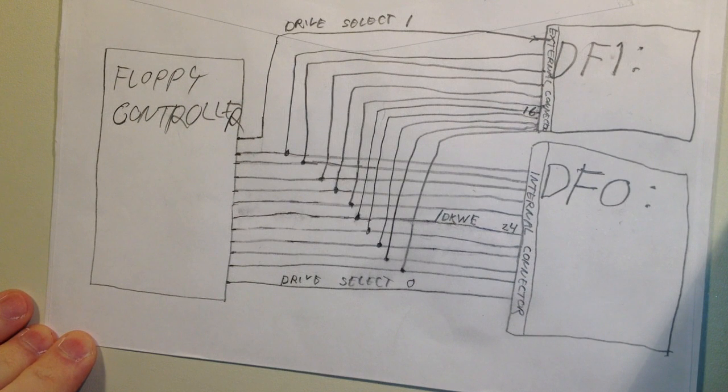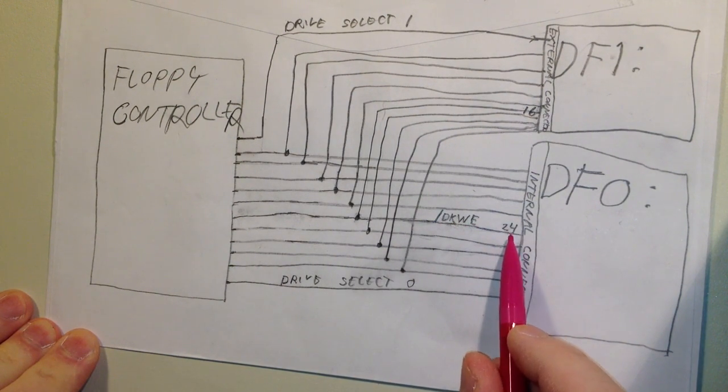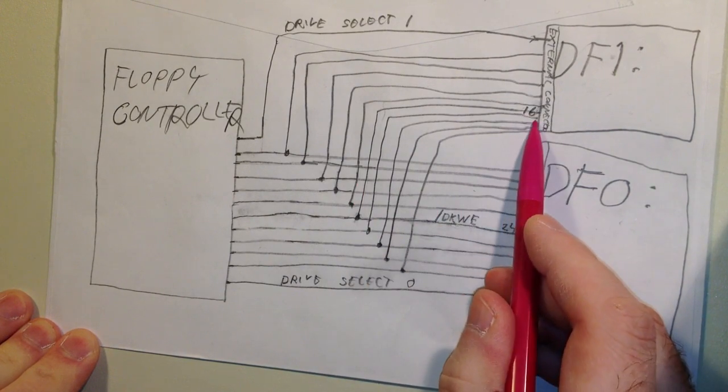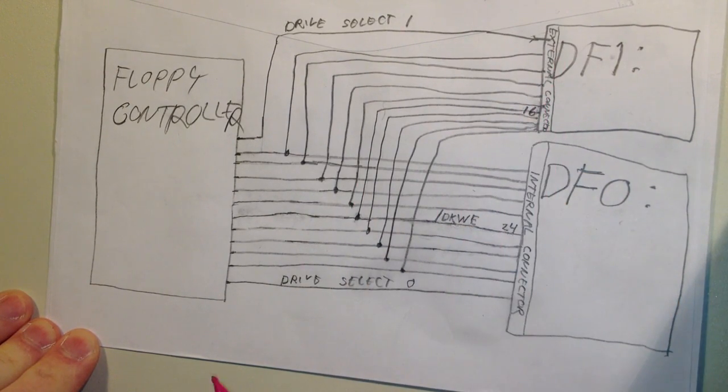So, my friend, you know what? You have a problem with a gate signal on your motherboard. Alright, so now let's see what we have learned so far. We know that you have a problem with the disk write enable signal, or the data write gate signal. And that is coming into pin 24 of the internal disk drive connector. And it's also going to pin 16 of the external disk drive connector.